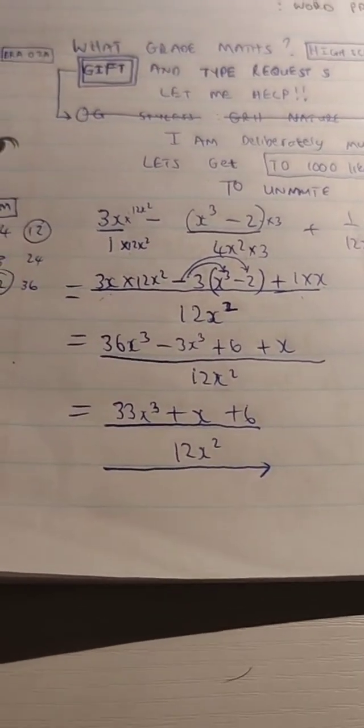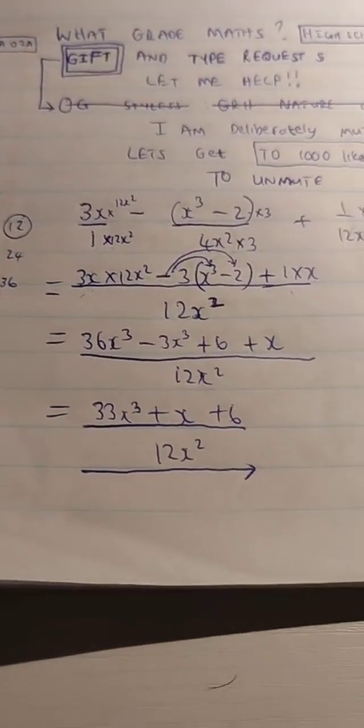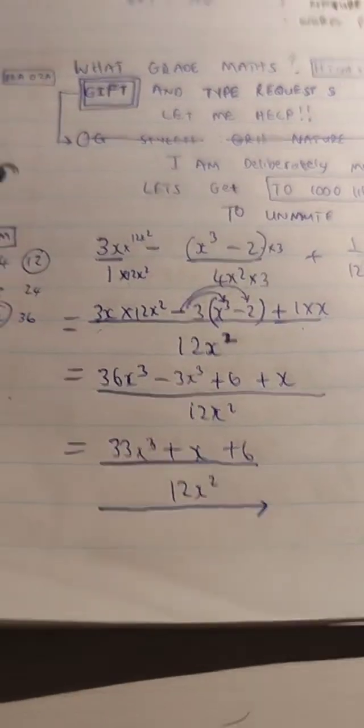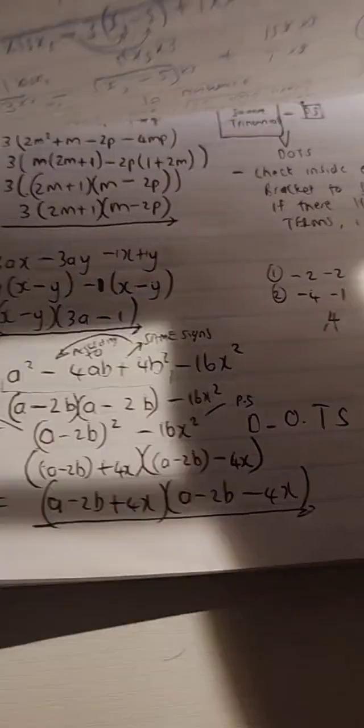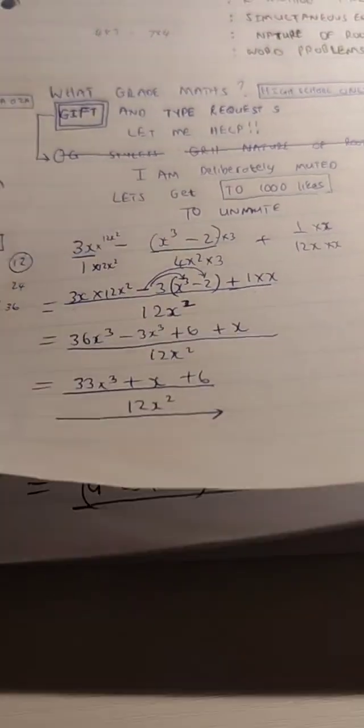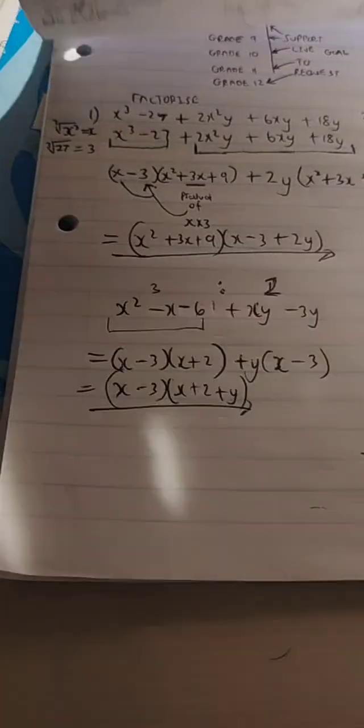So that's one example. I'm going to do one last one. Well then, why did you ask me to do this if you know how to do it? That's my question to you. You obviously know how to do algebraic fractions. So why did you ask? You were unsure. Okay, that's fine.